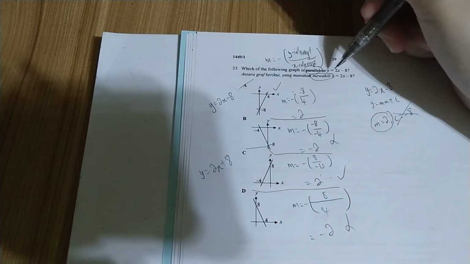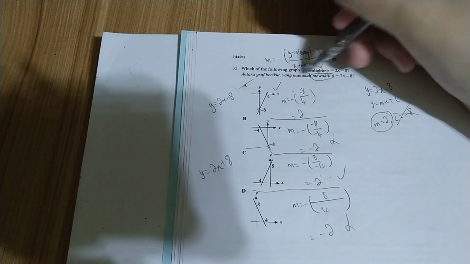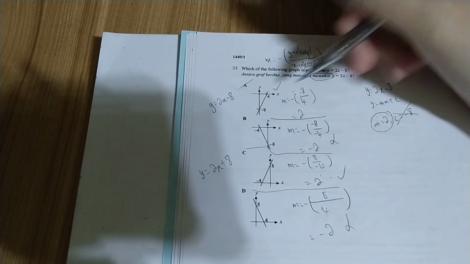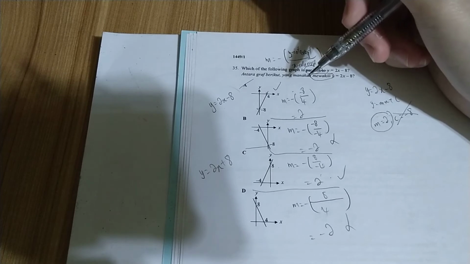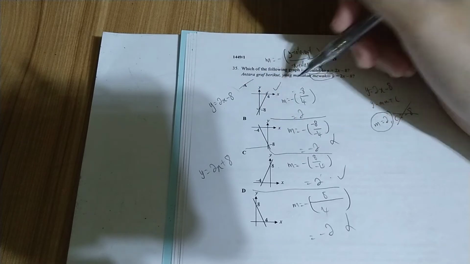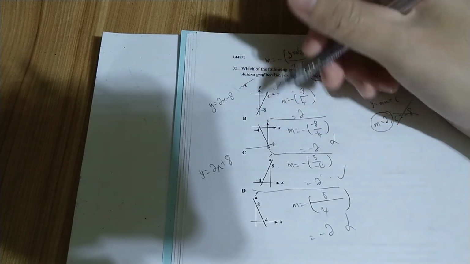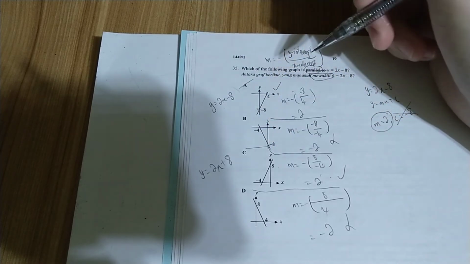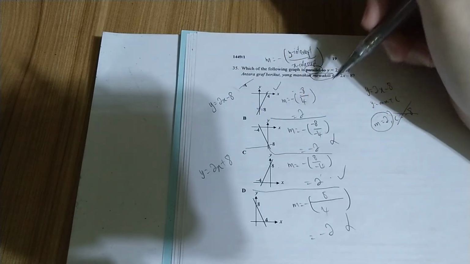So I think they made a mistake in the English. Okay, the top line here, they made some mistake. Okay, and the answer will be A. But of course, if the question asks which one is parallel, then A and C are both accepted, because these two answers are both parallel. It means these two have the same gradient too.